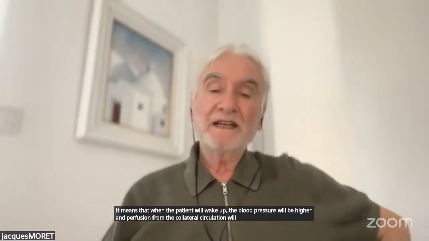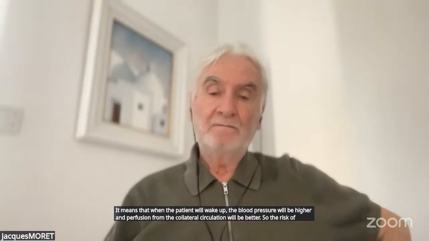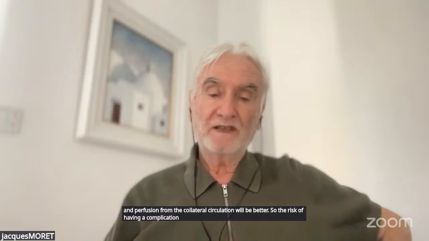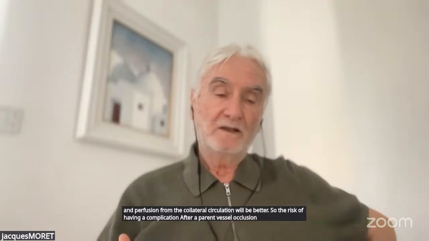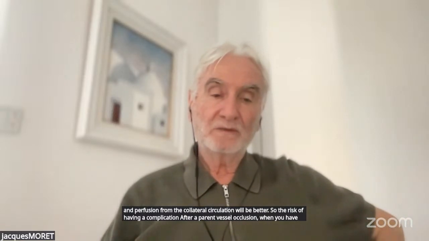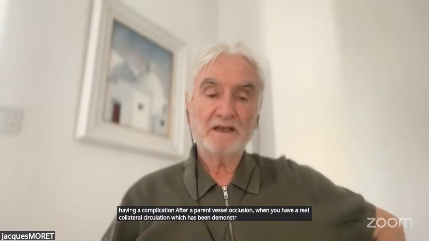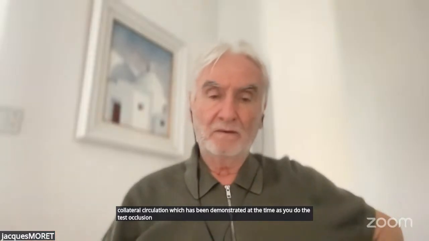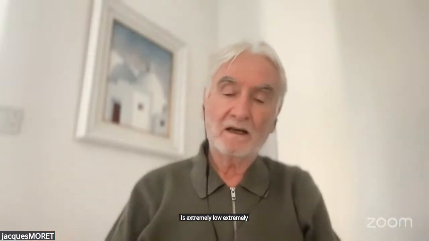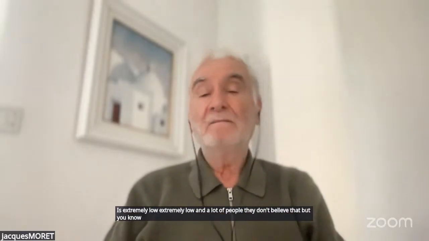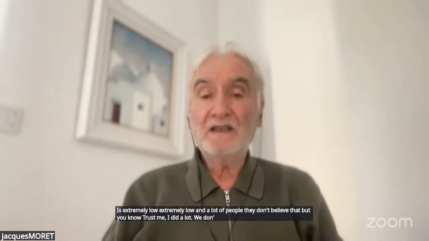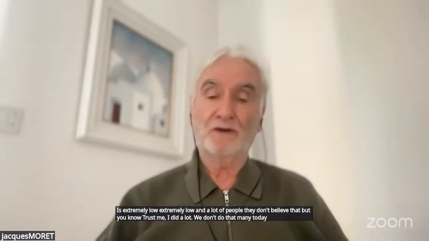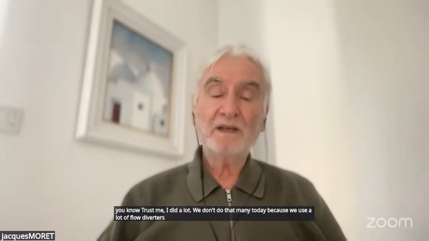So the risk of a complication after parent vessel occlusion, when you have a real collateral circulation demonstrated at the time of the test occlusion, is extremely low. A lot of people don't believe that, but trust me, I did a lot. We don't do that many today because we use a lot of flow diverters, but each time it's complicated.